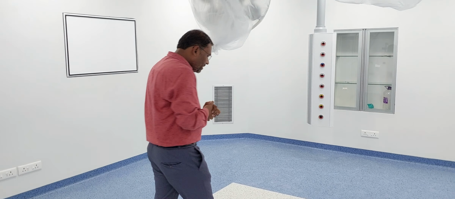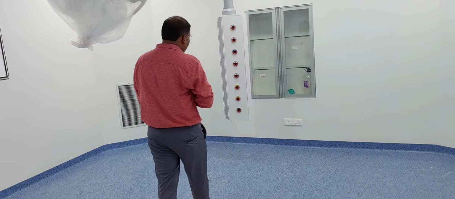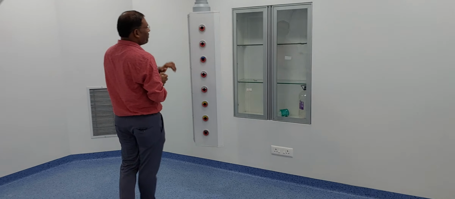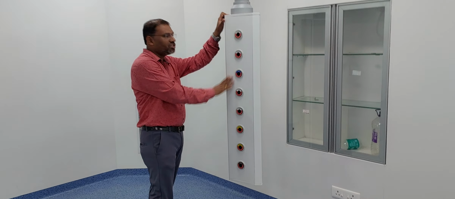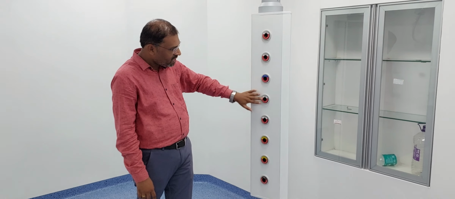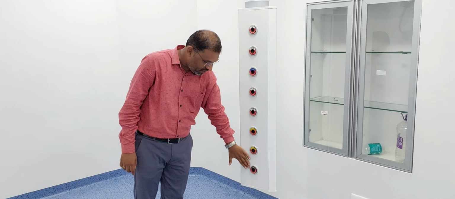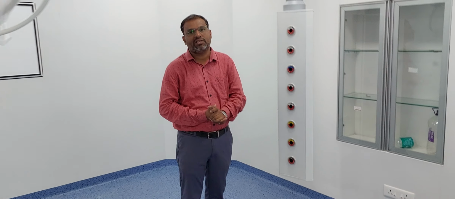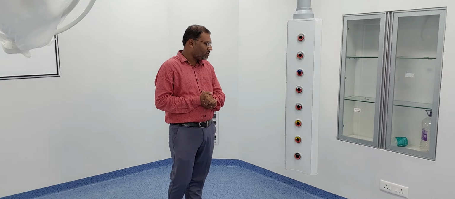See, basically, the second most important requirement in OT is different types of gases. This is the anesthesia pendant we have installed here. It consists of 2 oxygen, 1 nitrous, 2 air, 2 vacuum, and 1 carbon dioxide. If laparoscopy surgeries are there, carbon dioxide is also required.